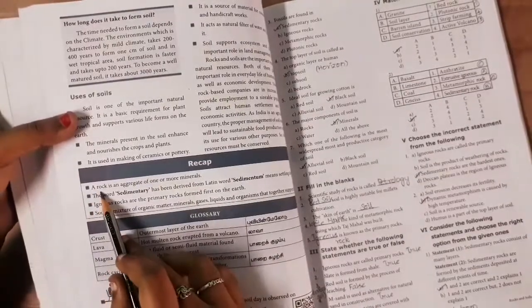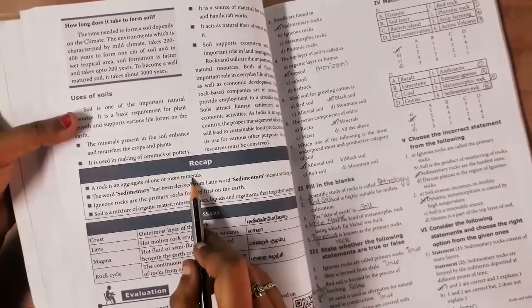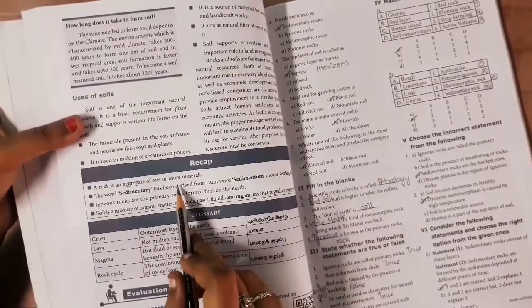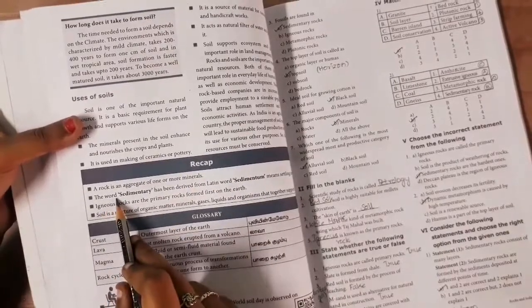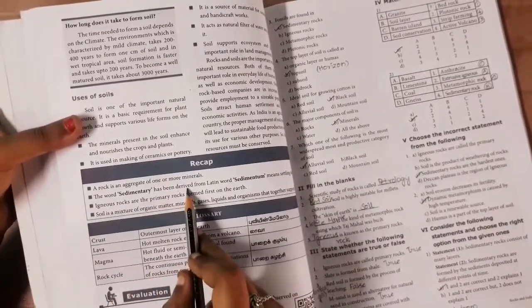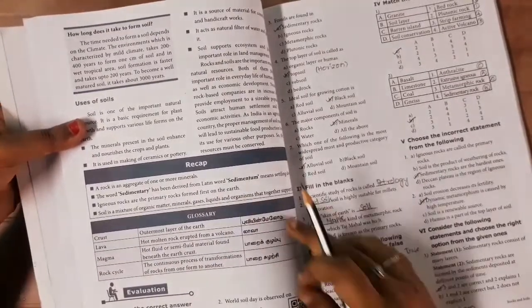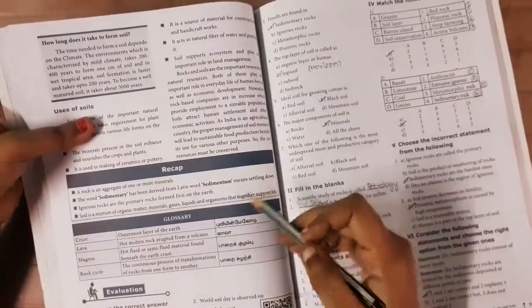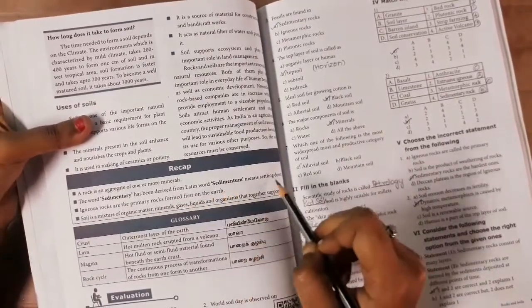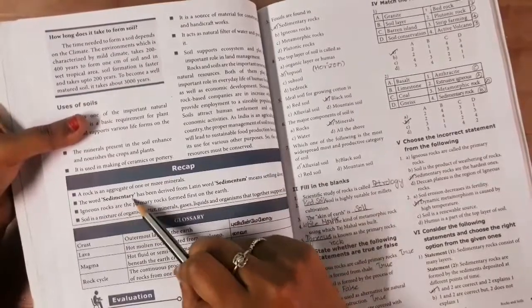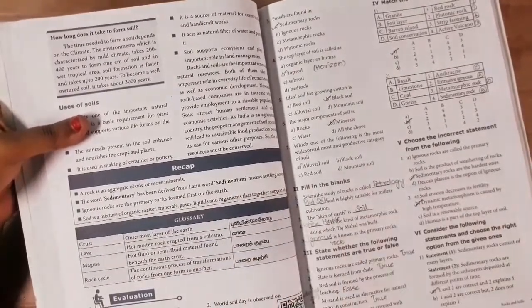A rock is an aggregate of one or more minerals. Yes, we saw this in the last class, right? The word sedimentary has been derived from the Latin word sedimentum, which means settling down.